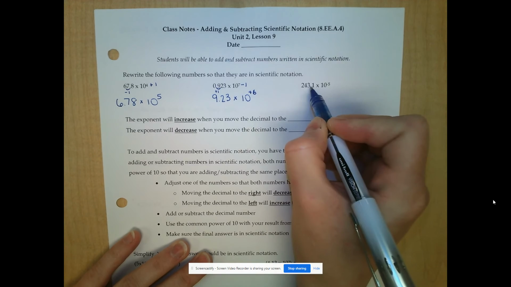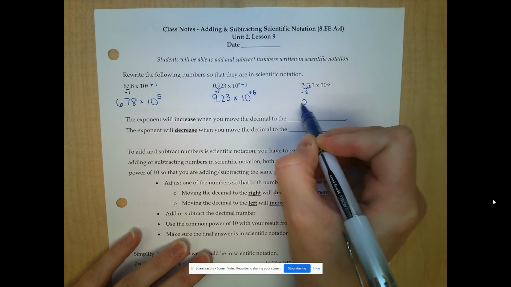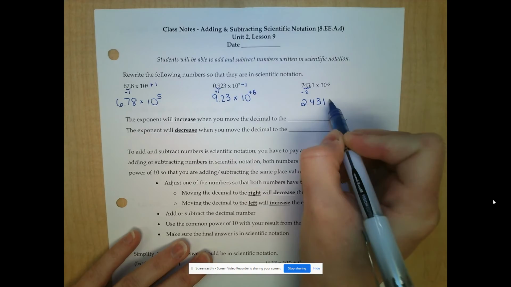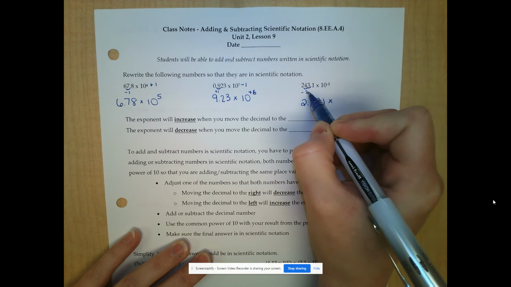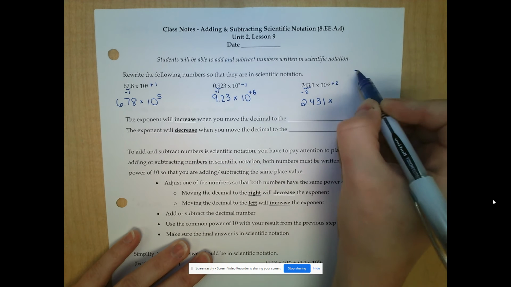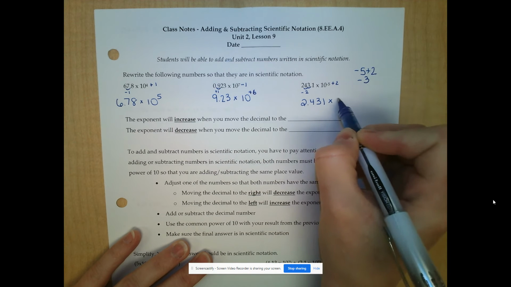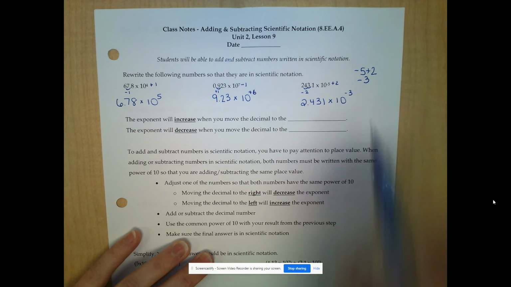And on this one, what you'll notice is 243 is much too large. We have to make this smaller by 2 powers of 10, 2.43. And so if this is smaller by 2 powers of 10, we need to make the exponent bigger by 2 powers of 10. So negative 5 plus 2, more negatives than positives, so it would be times 10 to the negative third.